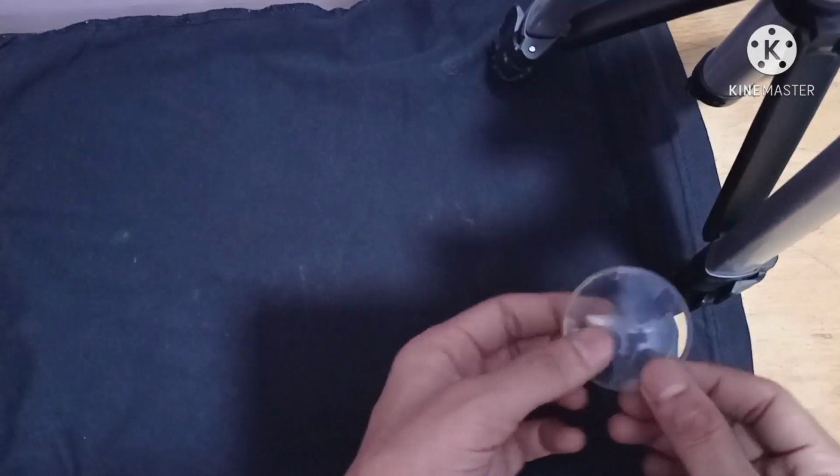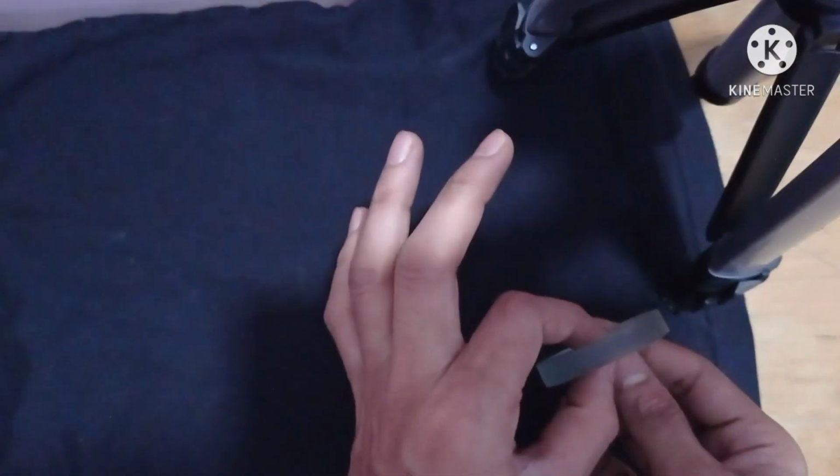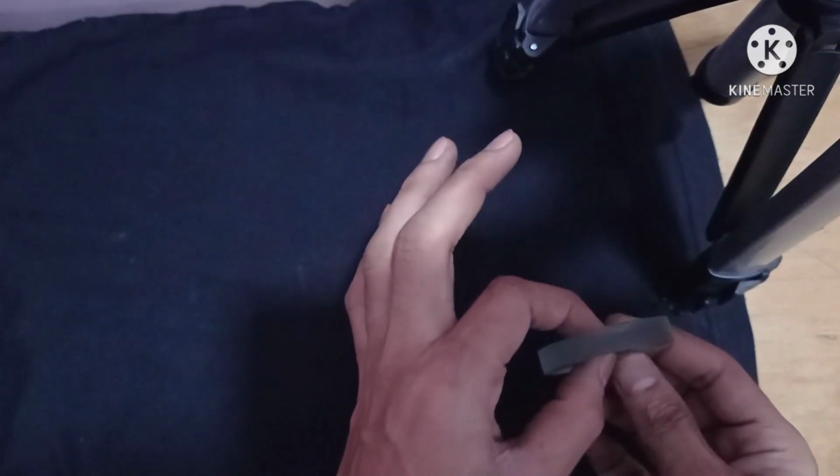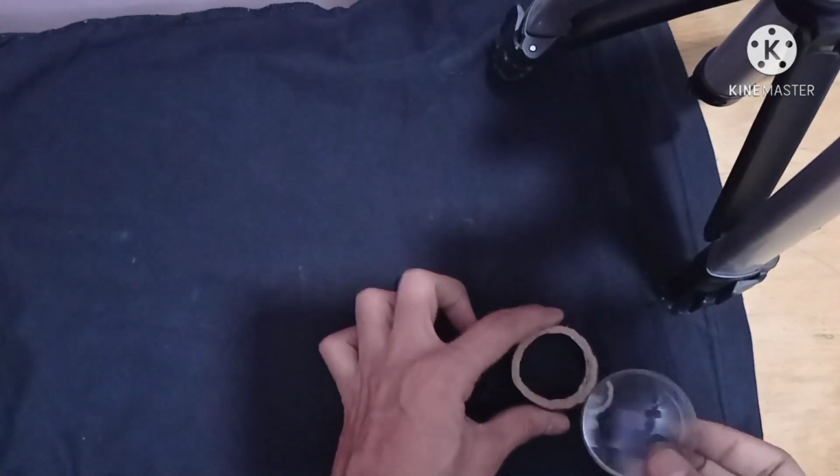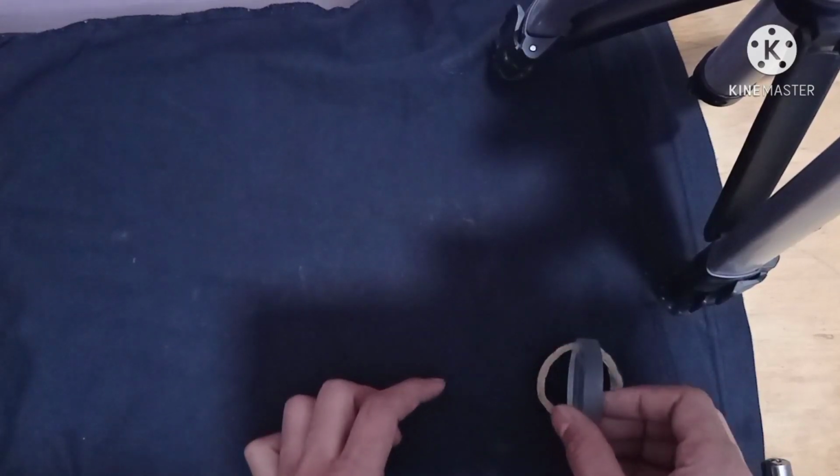Now we have a concave lens, which is thicker at the outer edges and thin at the center. Place it on the stand, and after turning off the light, when we shine the parallel beam of light from the right side, the beam gets diverged by the concave lens.